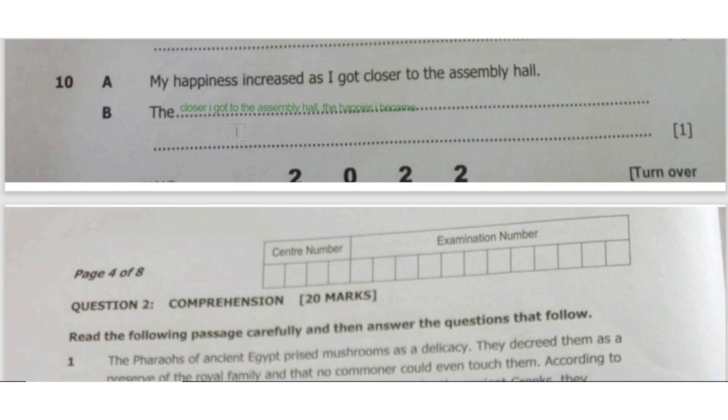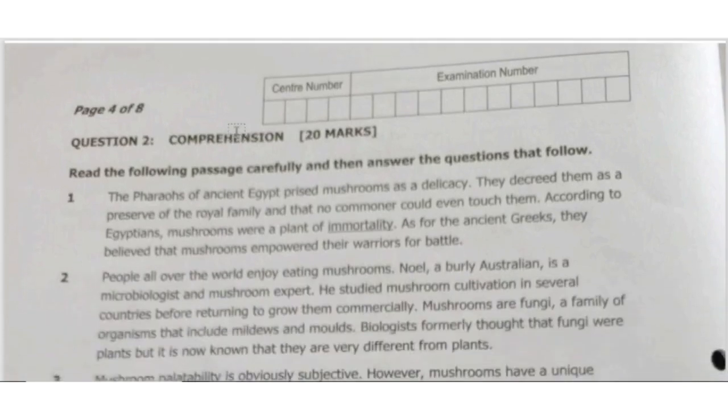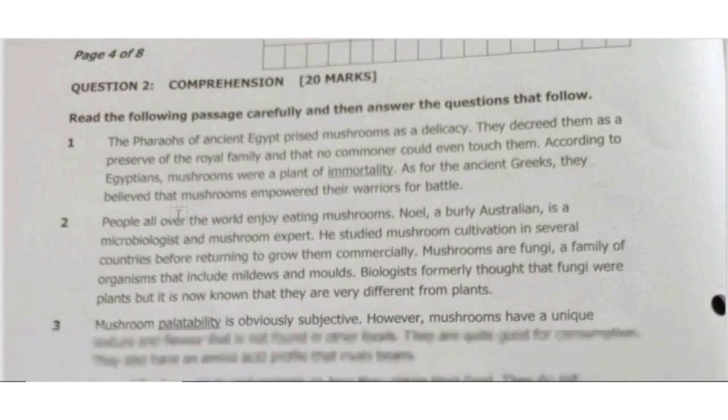Okay, so we go to the part which is comprehension. What happens with comprehension is first you need to go through the passage. You read the entire passage. Once you have finished reading the entire passage, then you come to the questions.